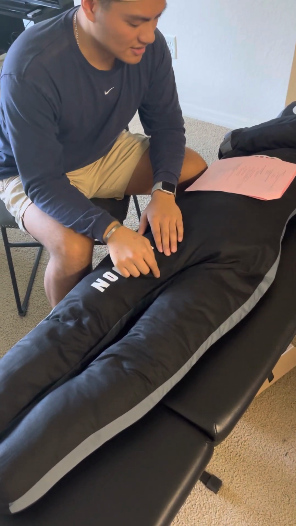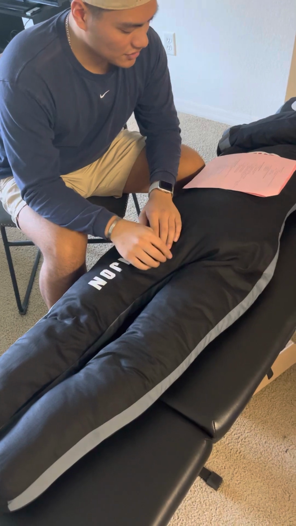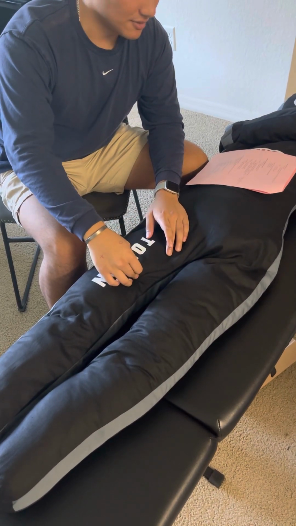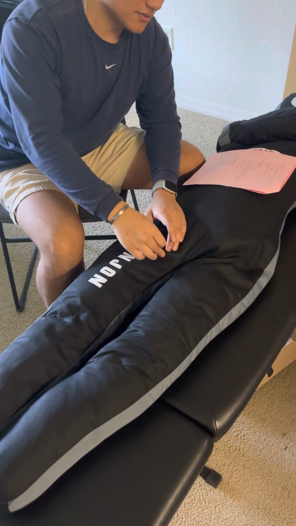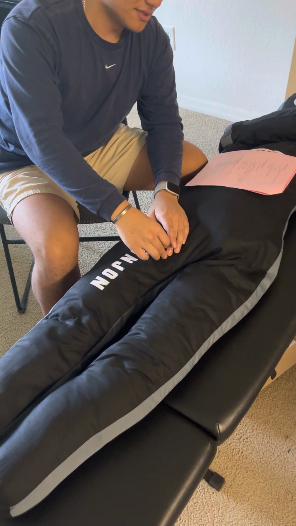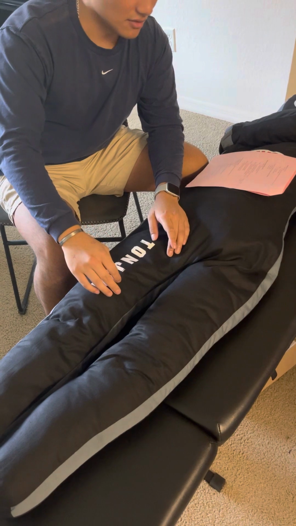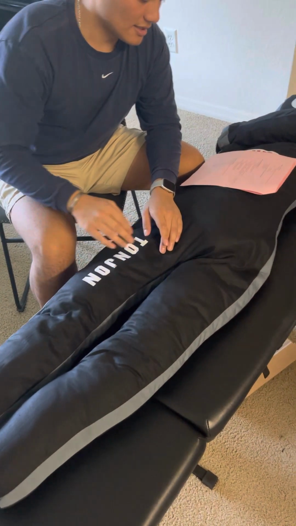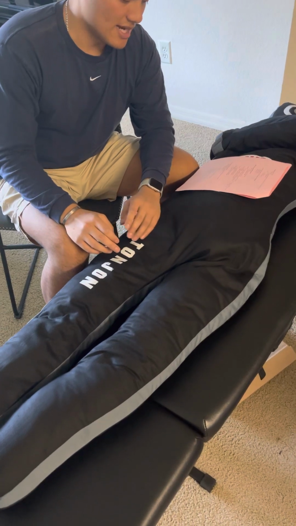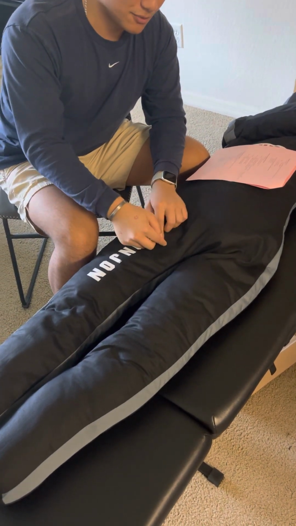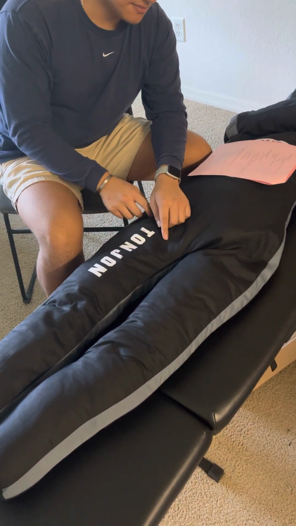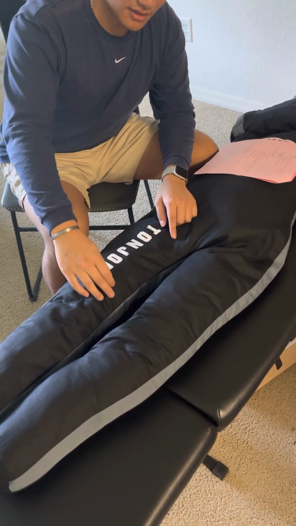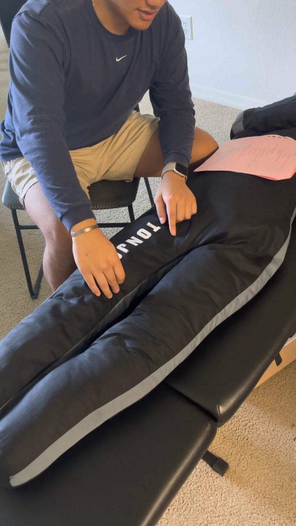the adductor brevis, which is originating from the body and ramus of the pubis into the proximal linea aspera. The gracilis, also from the body and ramus of the pubis, into the superior medial aspect of the tibia, also known as the pes anserinus. And then lastly, for the adductors, the adductor magnus, originating from the ischiopubic ramus and ischial tuberosity, inserting into the adductor tubercle on this side of the femur, as well as the linea aspera.